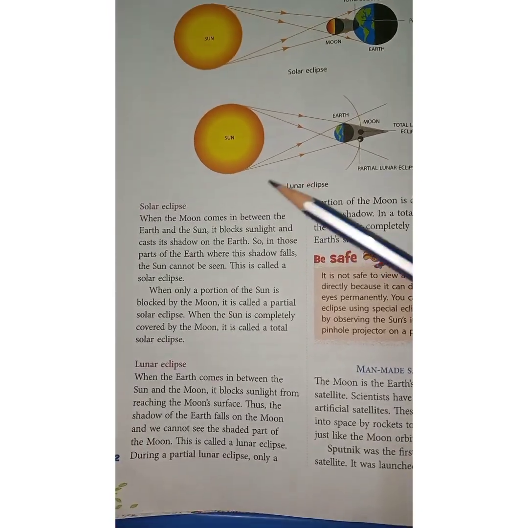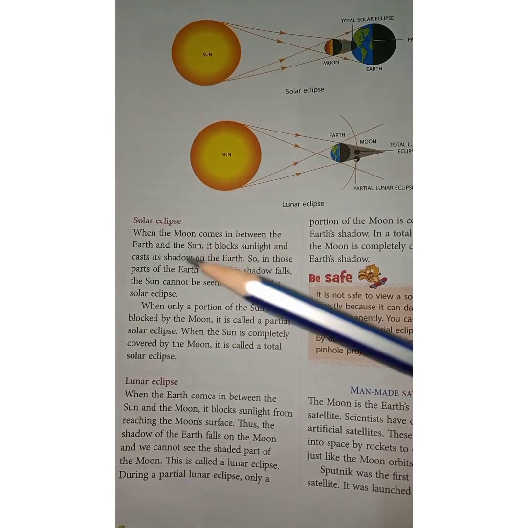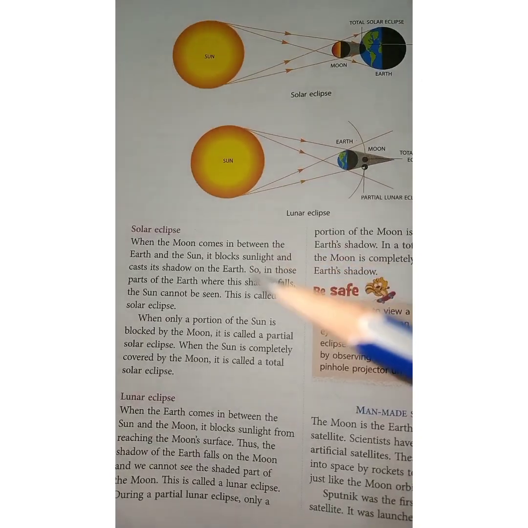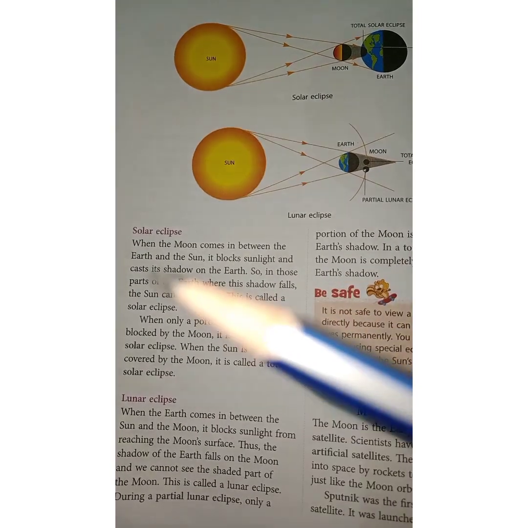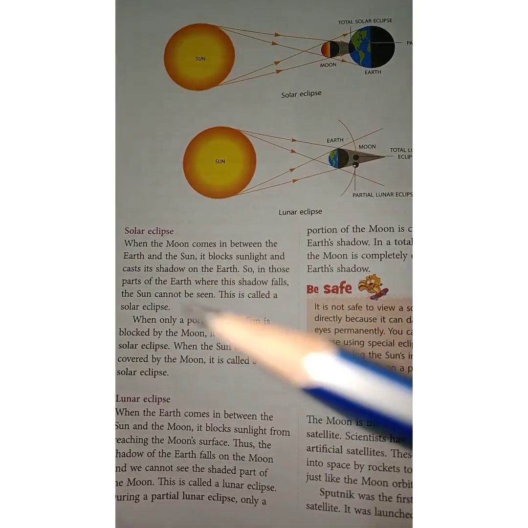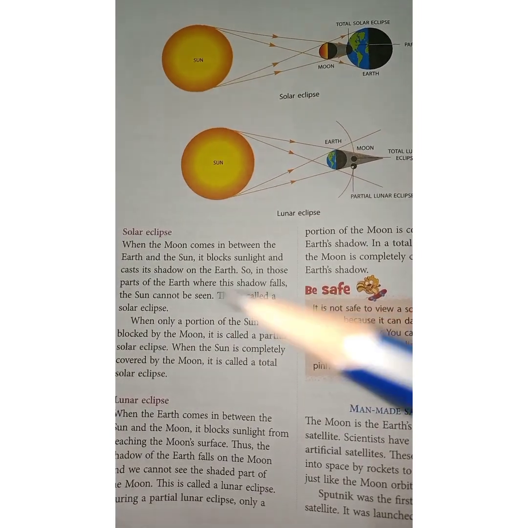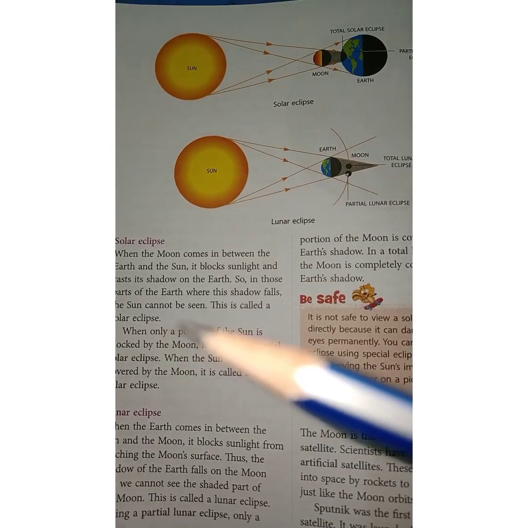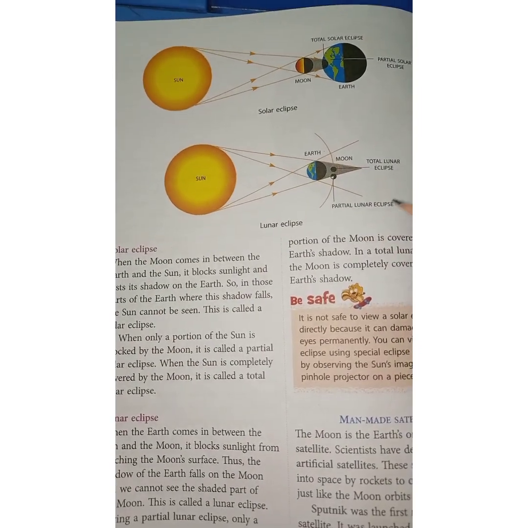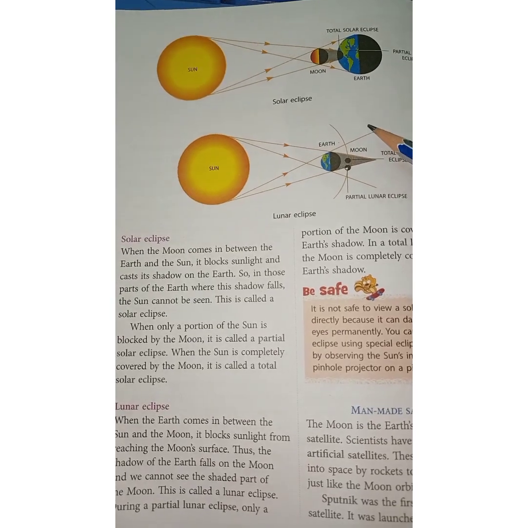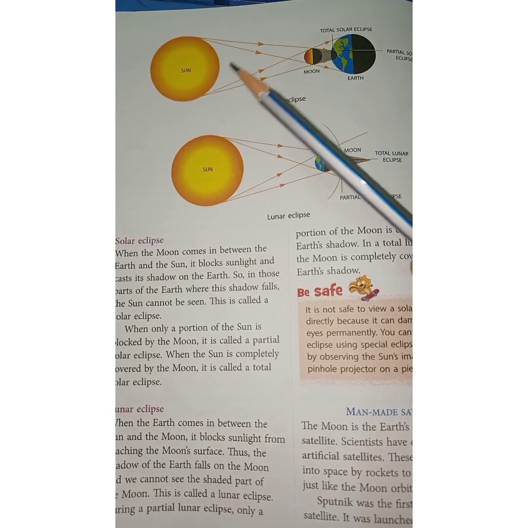Now let us see what a solar eclipse is. When the moon comes in between the earth and the sun, it blocks sunlight and casts its shadow on the earth. So in those parts of the earth where this shadow falls, the sun cannot be seen, and this is called a solar eclipse. Now I think you understood what a solar eclipse is. What happens when the moon comes in between the earth and the sun?